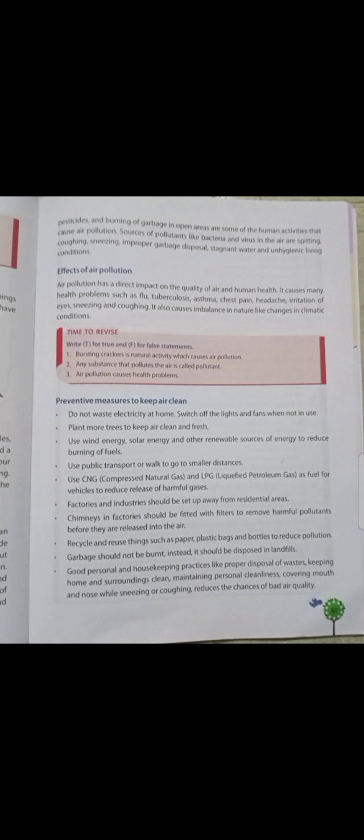Sources of pollutants like bacteria and viruses in the air are spitting, coughing, sneezing, improper garbage disposal, stagnant water, and unhygienic living conditions. What are the sources of pollutants in the air? They are the bacteria and the viruses that are present in the air. And how do they spread? Just ask yourself, why are we putting on masks now in this pandemic? Because we should not spit here and there. We should not cough in front of others. We should not sneeze in front of others.